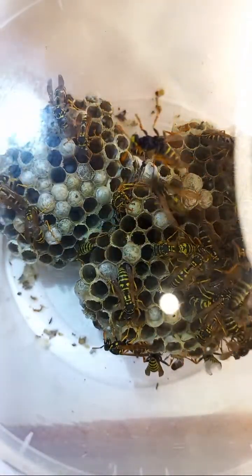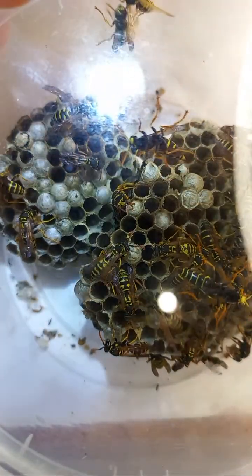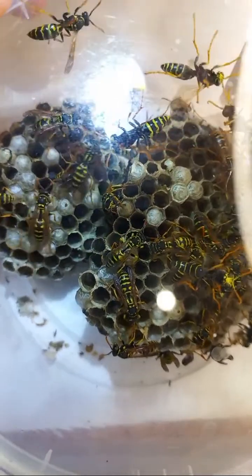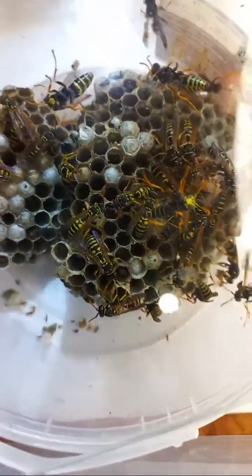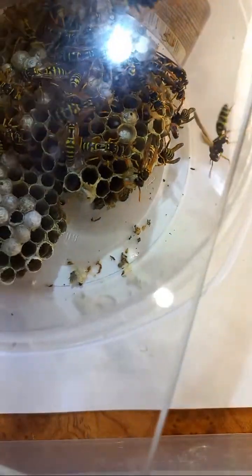You can move the comb, you can see how they move from one place to another.